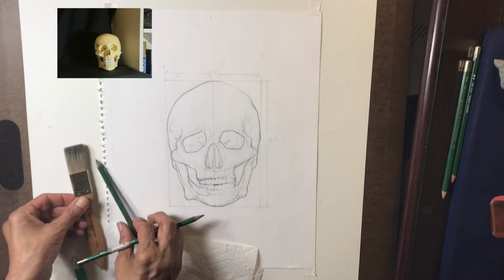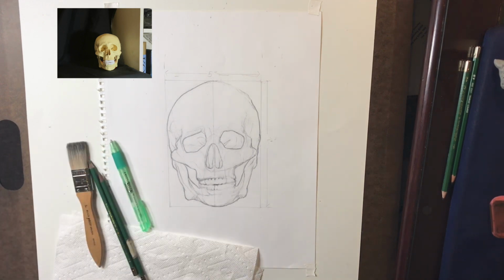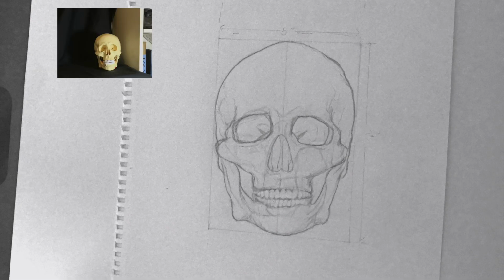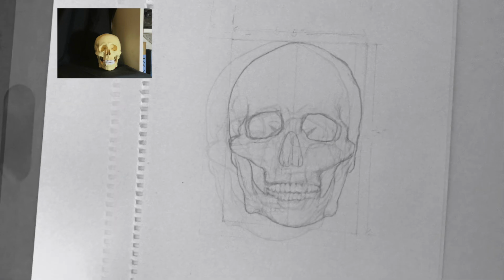I am calling it. And my next video will be the skull in side profile. I went back in for about 5 minutes and refined the drawing, and this is it.